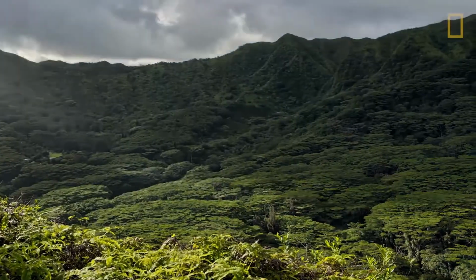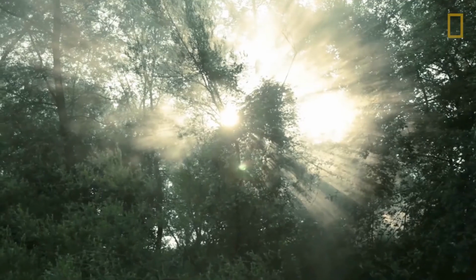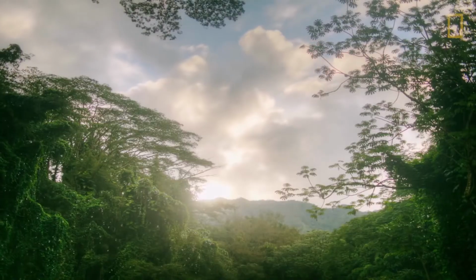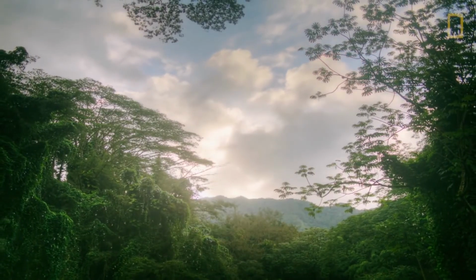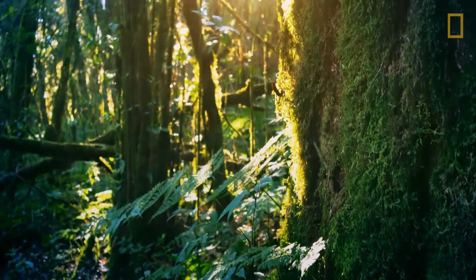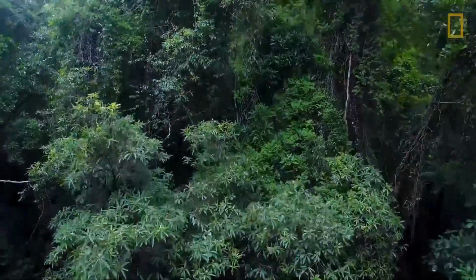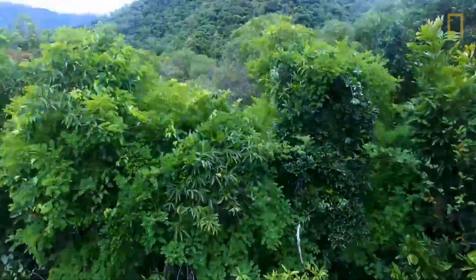But through educational campaigns, sustainable logging practices, and cooperation with local communities, deforestation may begin to slow down, helping preserve rainforests for many generations to come.